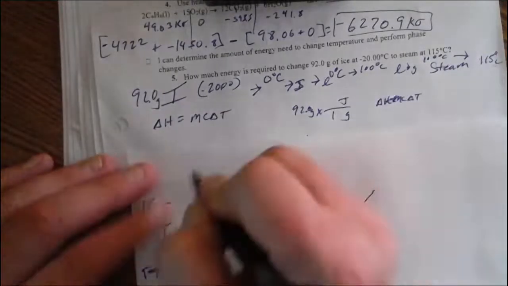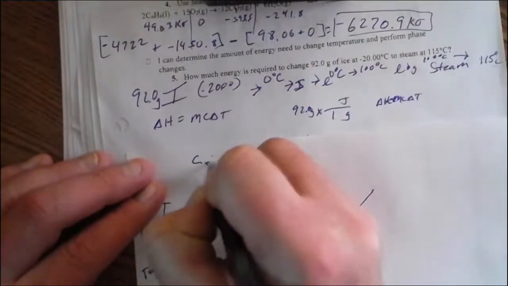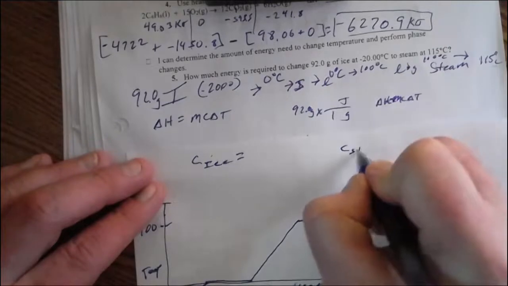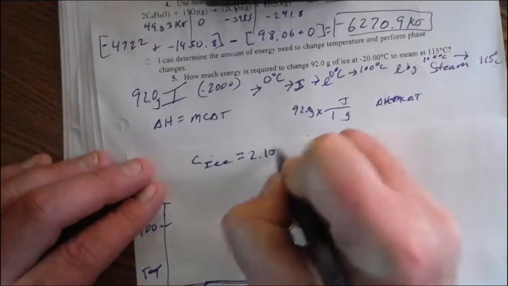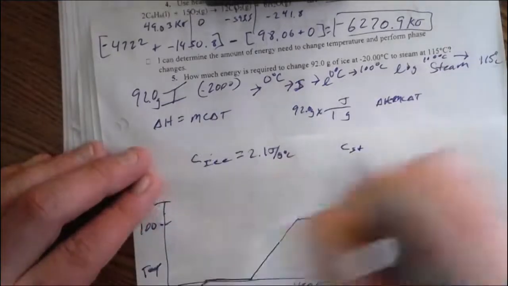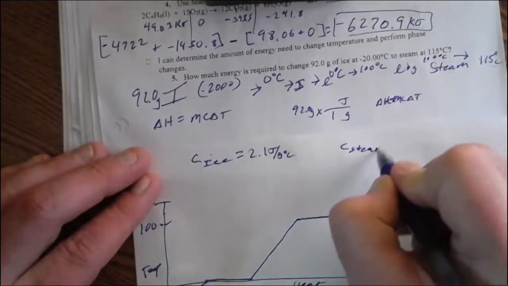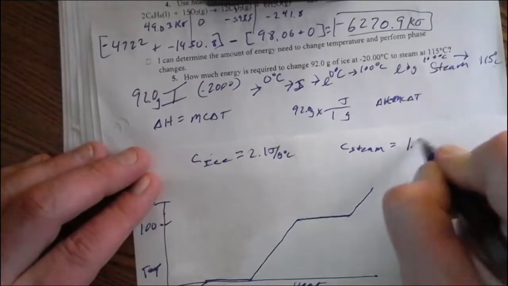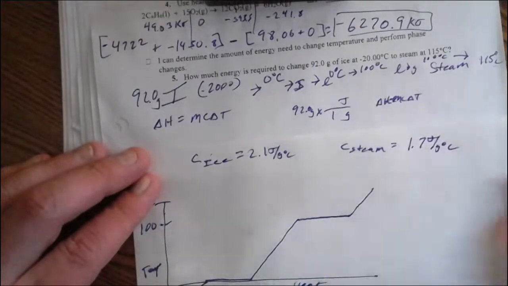So, does anybody have the C of ice? 2.1 joules per gram degrees Celsius. Does anybody have the C of steam? 1.7 joules per gram degrees Celsius.